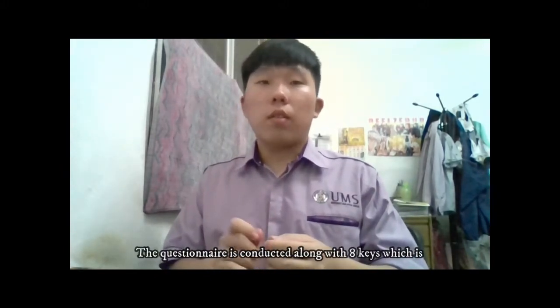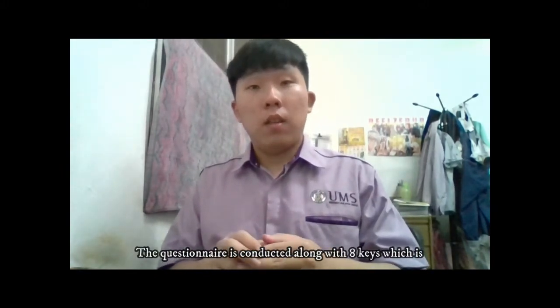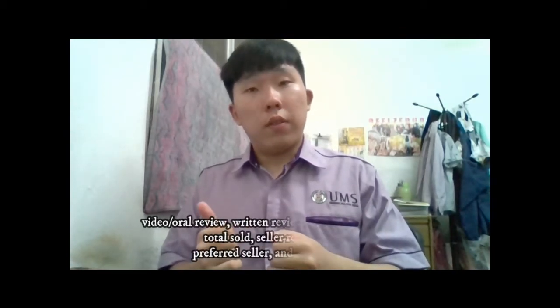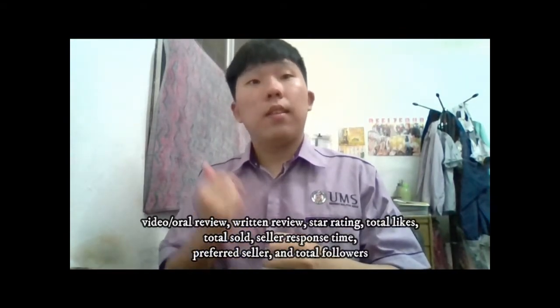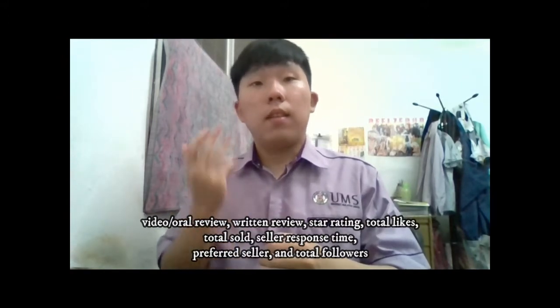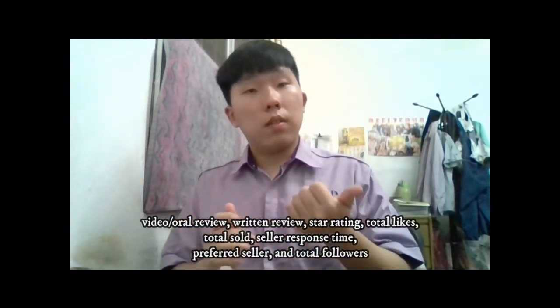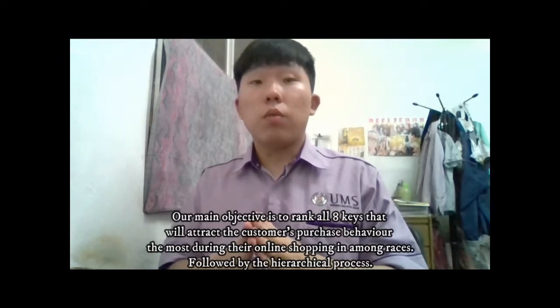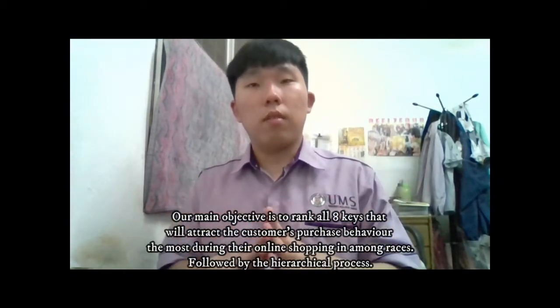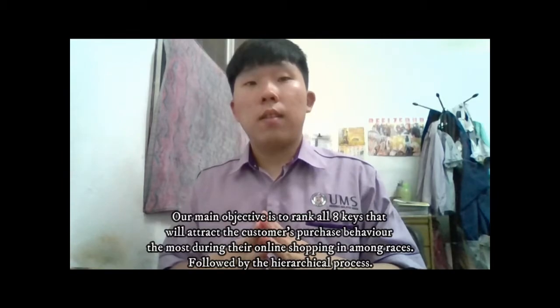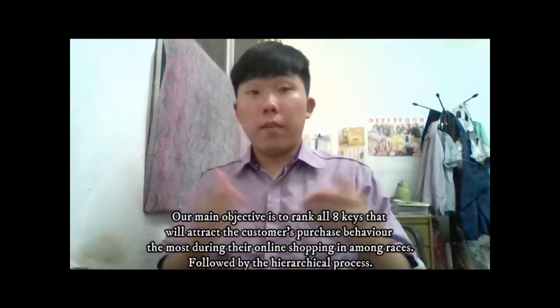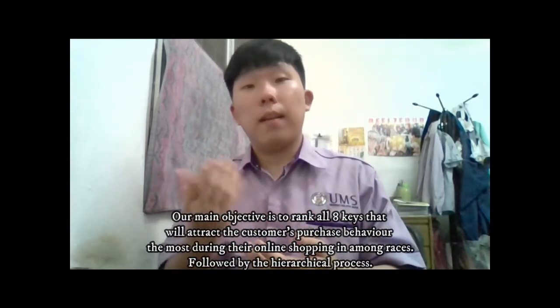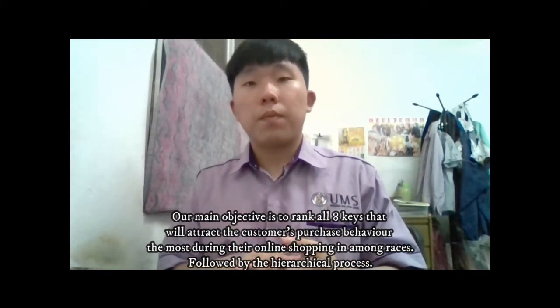The questionnaire is conducted along 8 keys, which are video and oral reviews, written reviews, star rating, total likes, total sold, seller response time, preferred seller, and total followers. Our main objective is to rank all these 8 keys by how much they attract customer purchase behavior the most during online shopping, using the analytic hierarchy process.